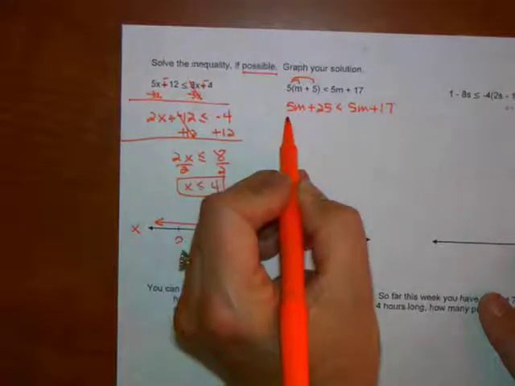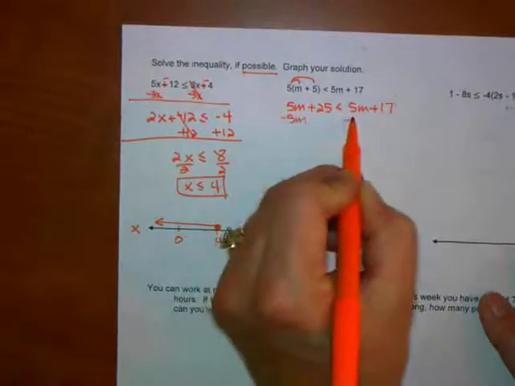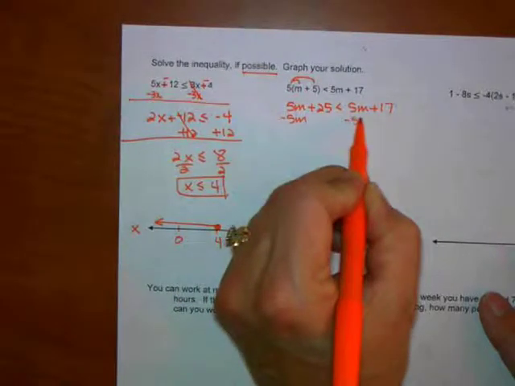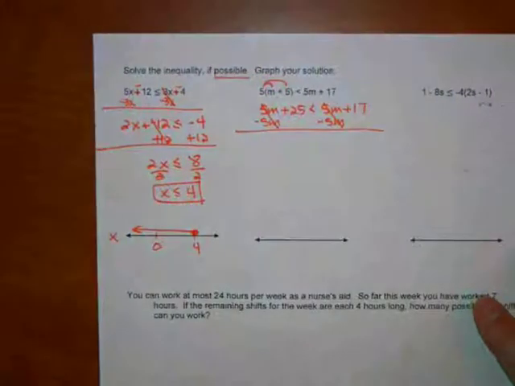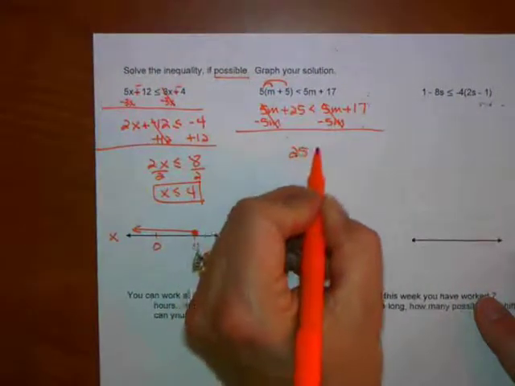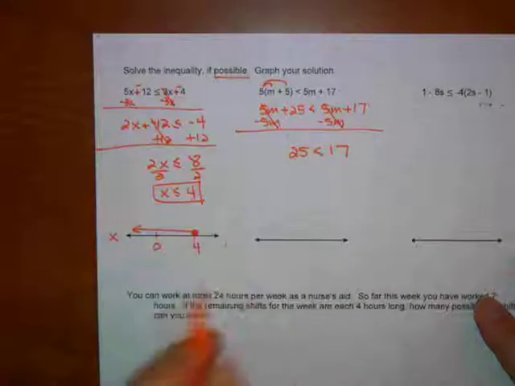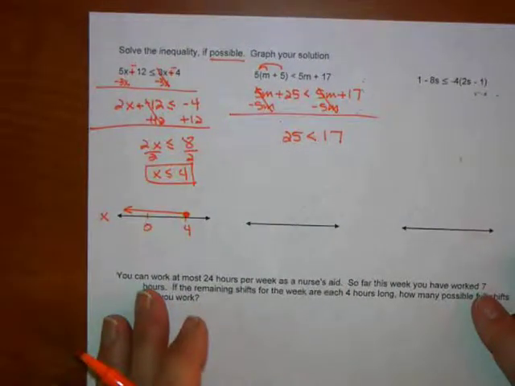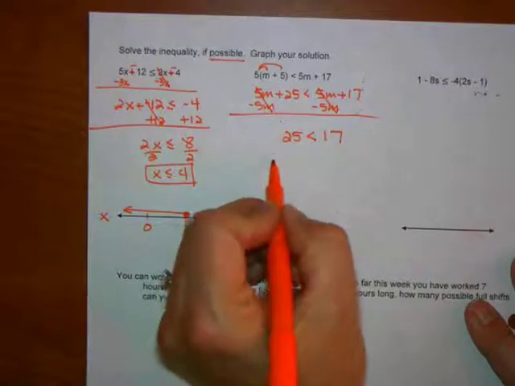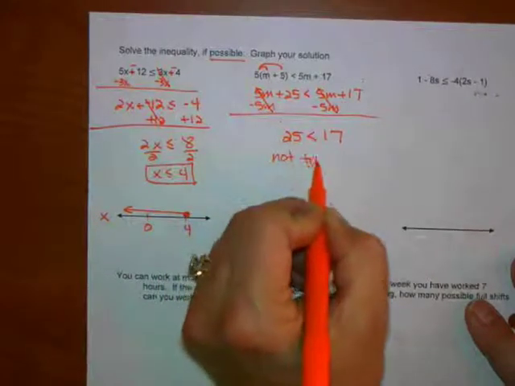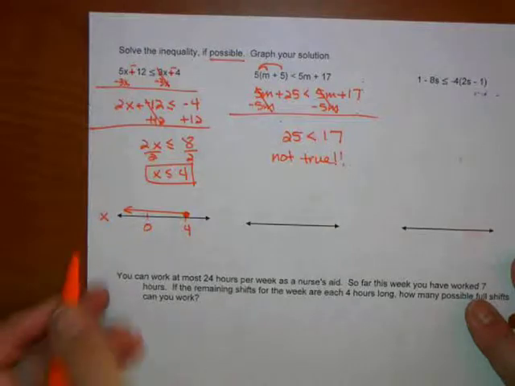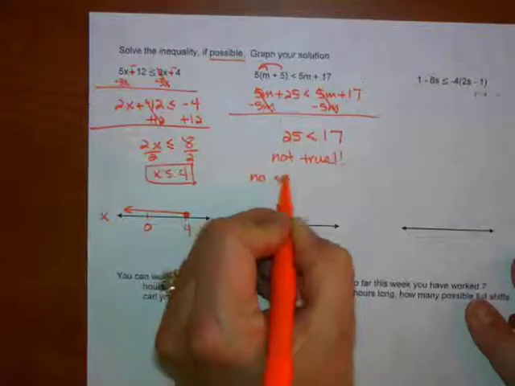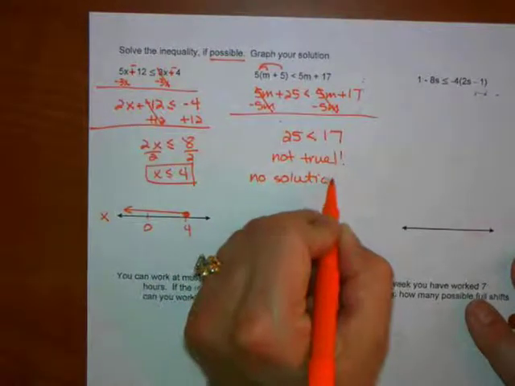Let's see what happens. So if I subtract 5m from both sides, this goes away and this goes away. It's really 0. And I get this. So it's 9. Is that a true statement? No. This is not true. If that happens, there is no solution. And that's what you have to write, no solution.